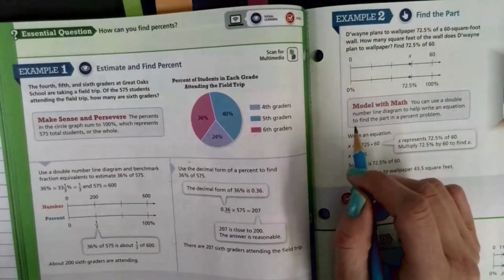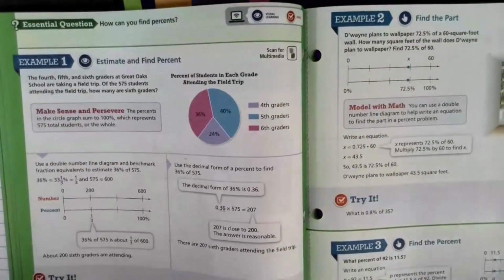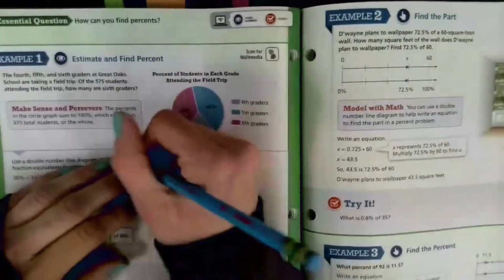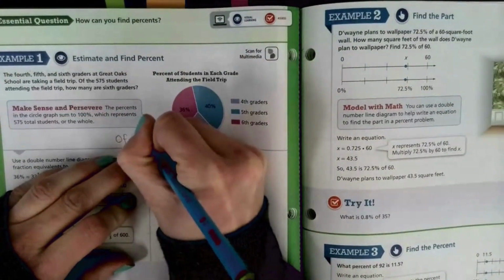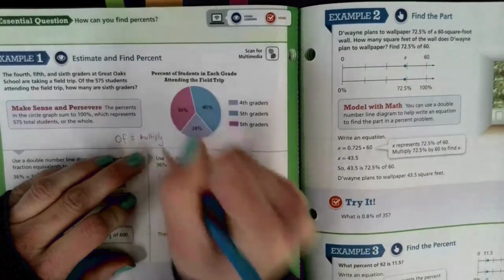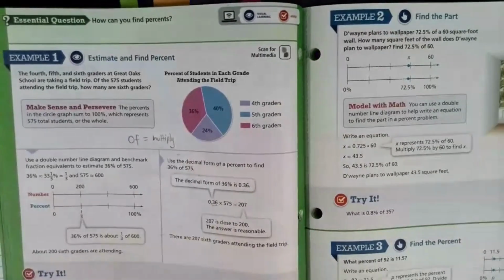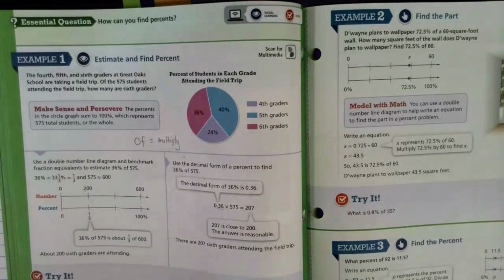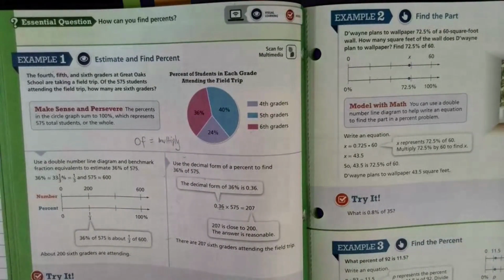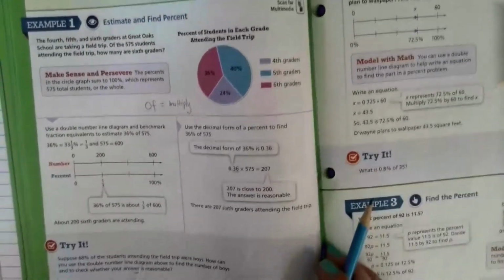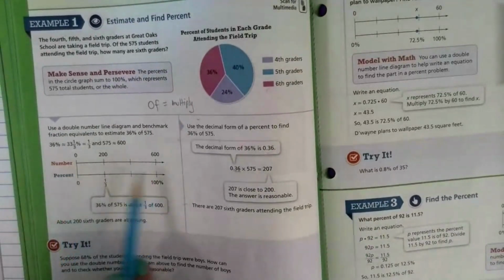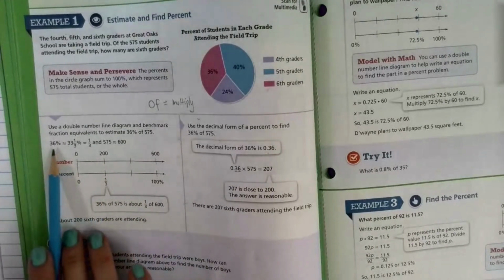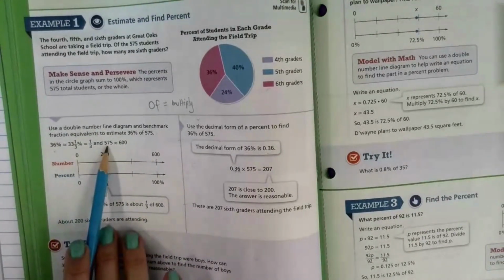Now, something that's going to be super helpful, if you think back to when we were multiplying fractions, we learned that of means to multiply. So if I want 36% of 575, I know I'm going to be multiplying. Before we get to the actual, we're going to make an estimate though, and we can use this double number line. I'm trying to find 36% of 575.